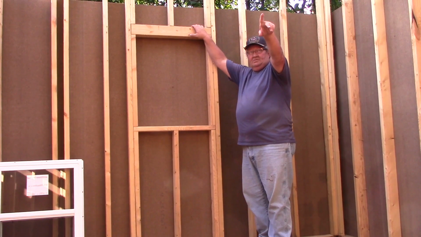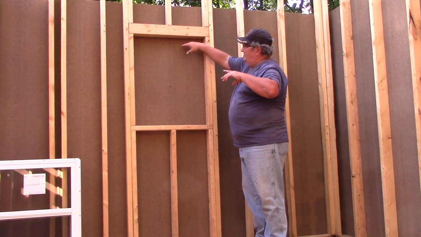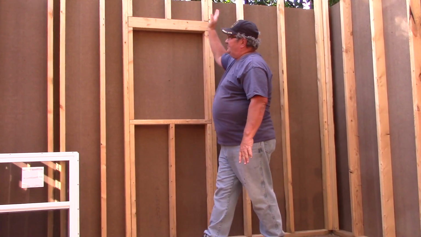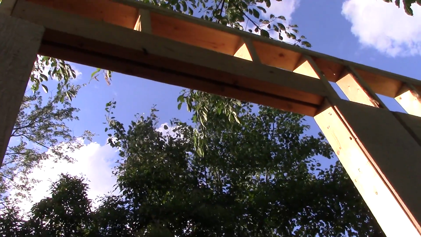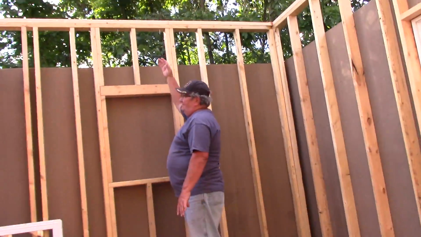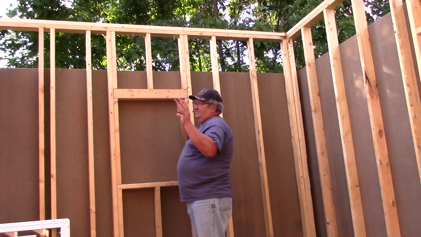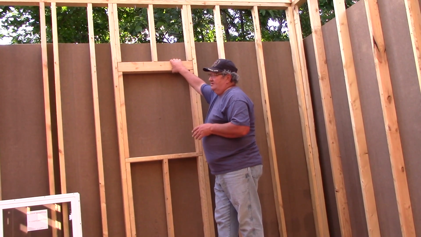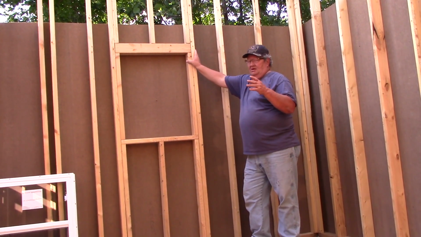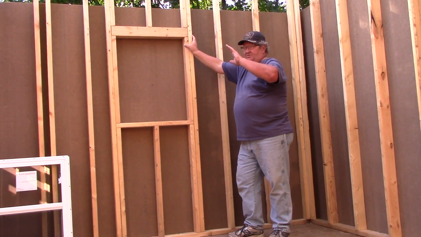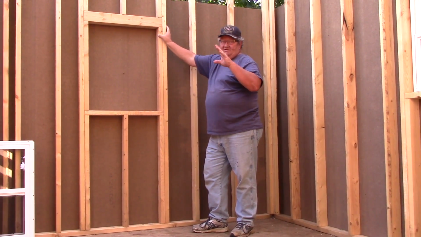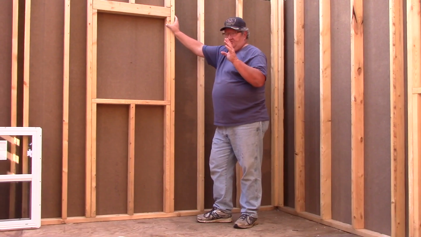Over my door, this double 2x4 header is replaced by a 2x6 because that's spanning 38 inches. This is only 24 inches. And depending on how much you're spanning, how much weight, how much snow, all this engineering stuff, that will determine the size of the header that you have to have. If you're building on your own, check with your local code office, your inspectors, your county engineers. Somebody will tell you what you're supposed to have, and you do it that way.